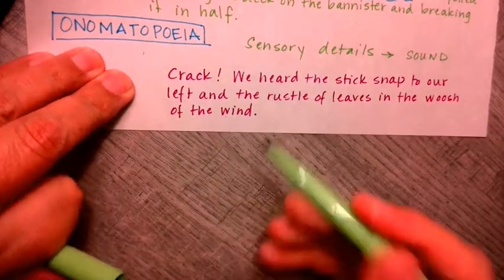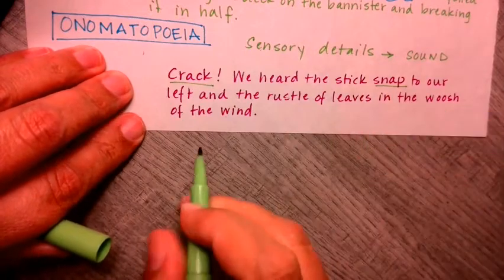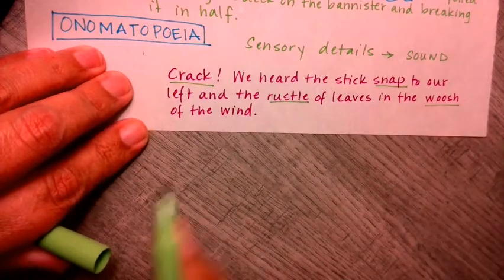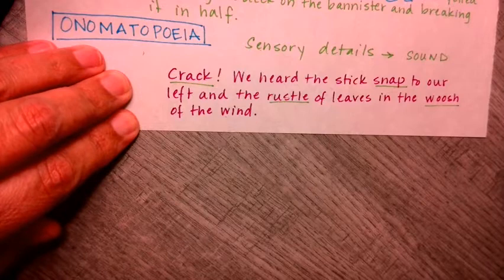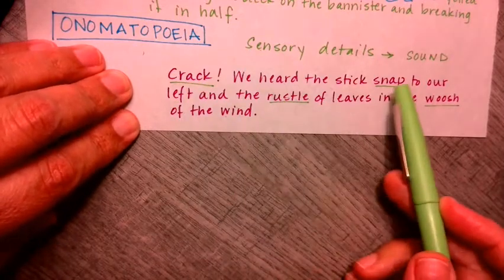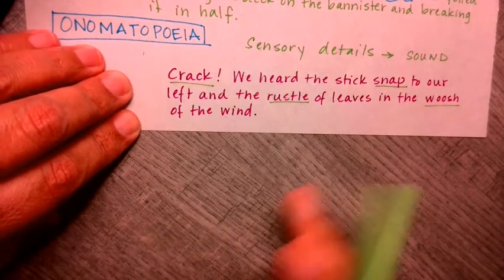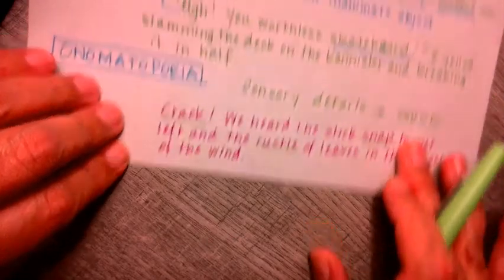So here are some examples. Crack. We heard the stick snap to our left and the rustle of leaves and the whoosh of the wind. So those words sound like the things that they're supposed to be, right? Crack, snap, rustle, and whoosh. So those will help you if you're trying to get across a sound to your readers.